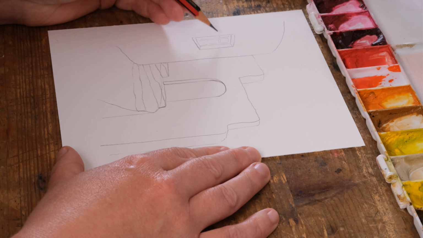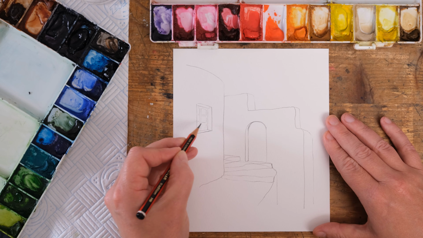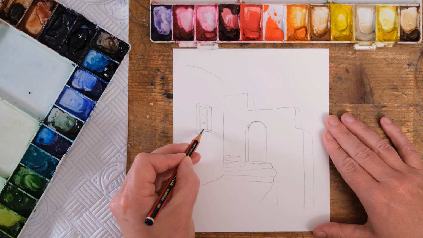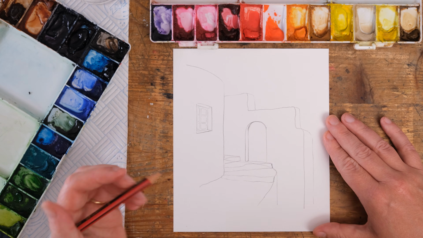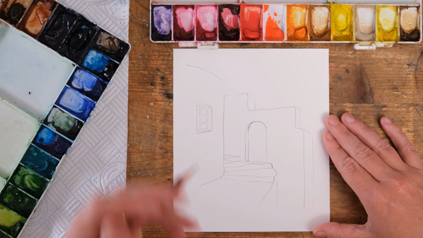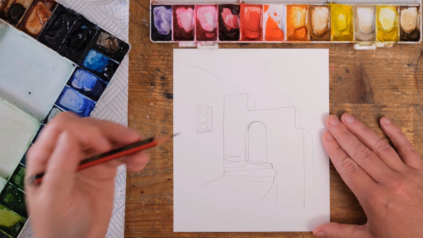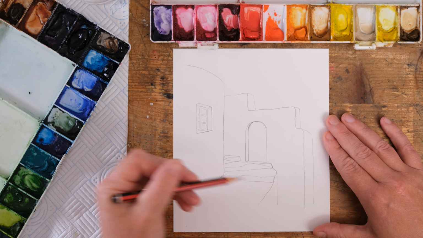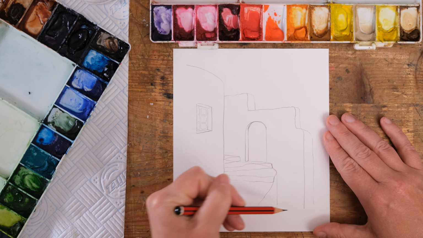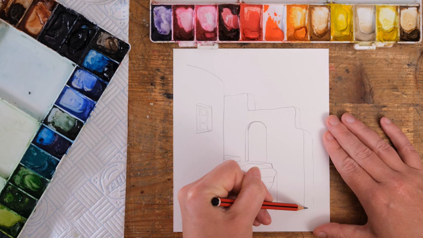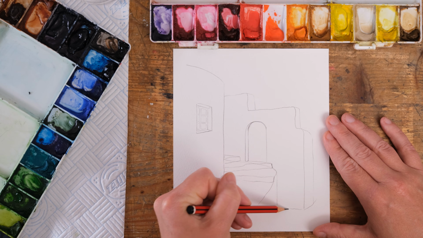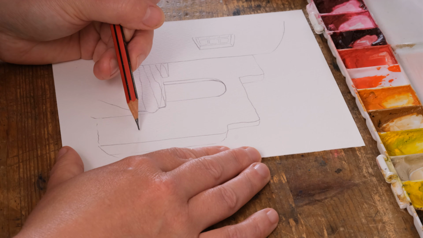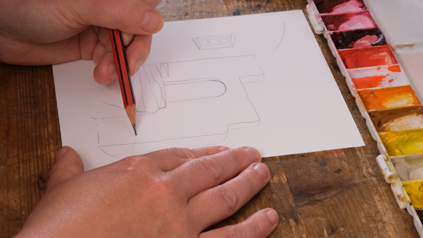Last week we did a nice slightly wobbly, slightly loose watercolour painting of that beach scene, and I'm trying to carry on that rather nice loose style. So I'm just going to finish off down here, and we're going to put a nice big pot.